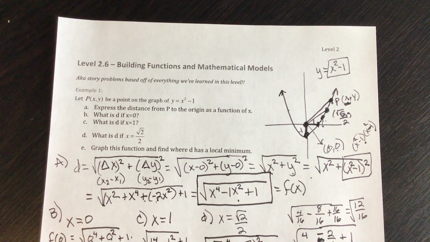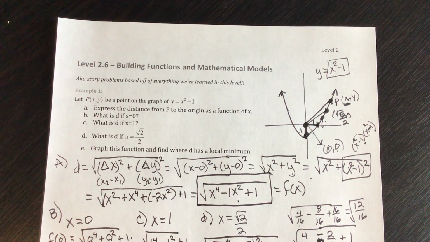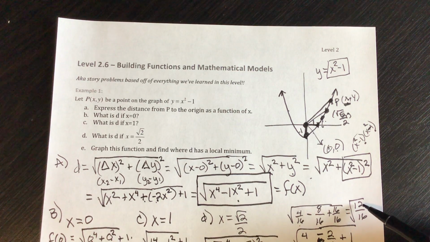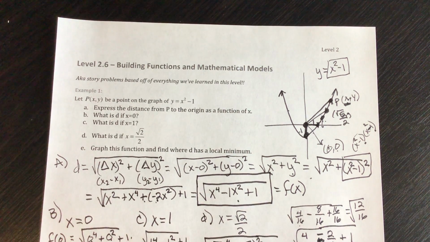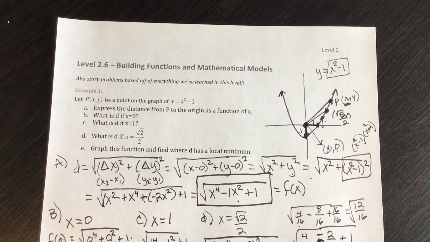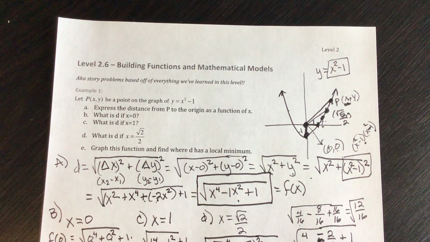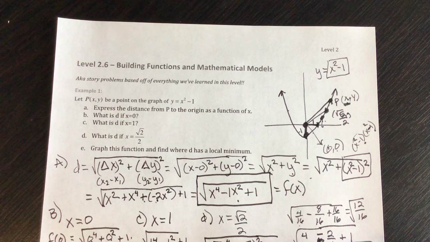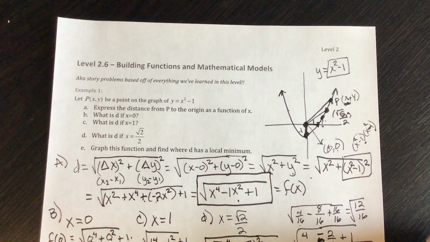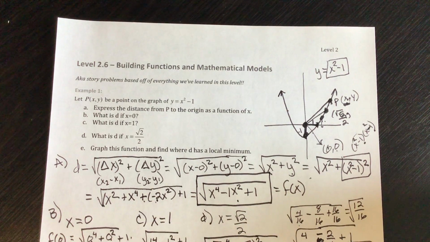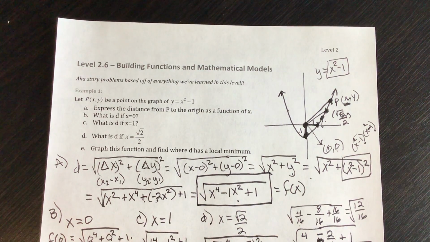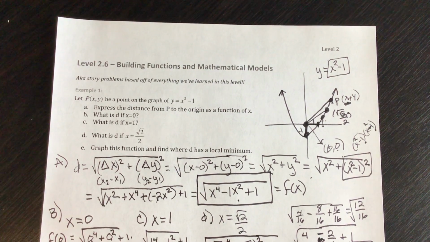Bottom is easy. The square root of 16 is 4. And the top value, the square root of 12, is the square root of 4, which is 2, times the square root of 3. Which I can actually simplify a little bit more. I can divide by 2 on each of these, so this is the square root of 3 over 2.